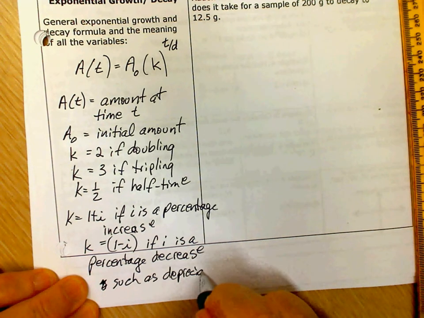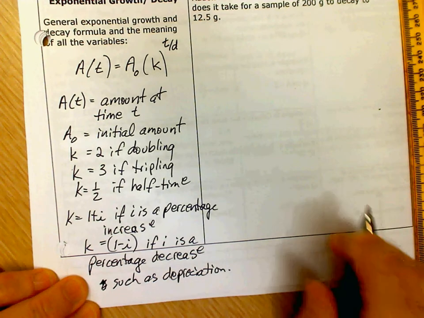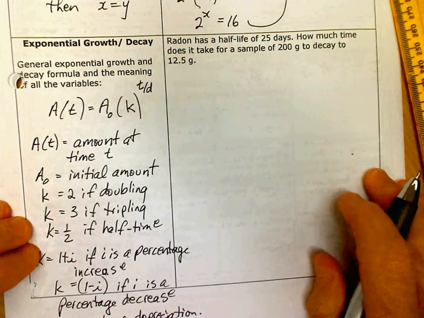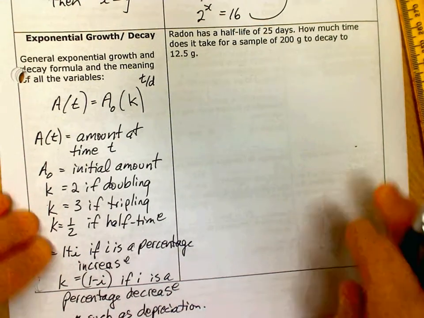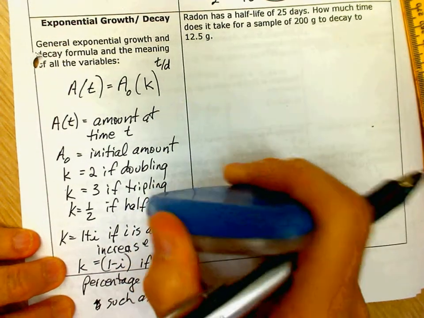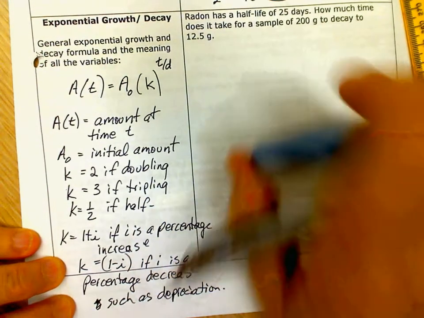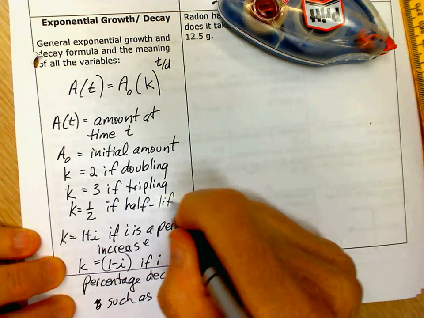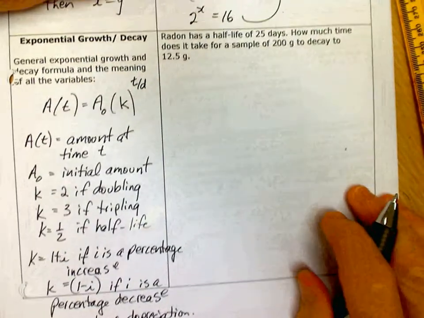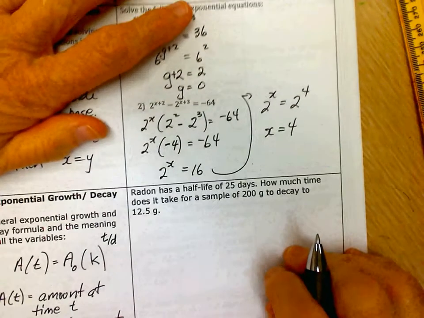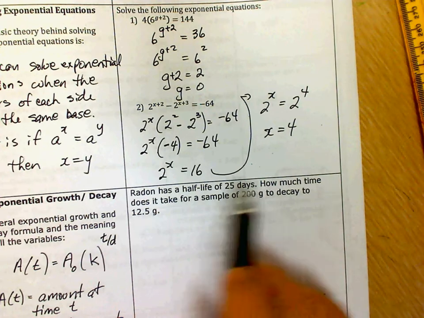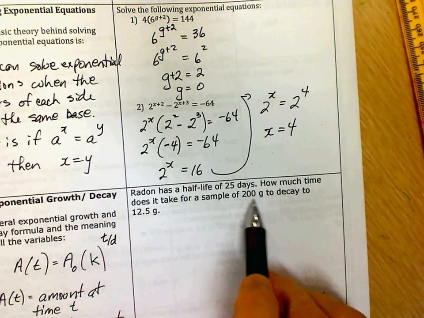Let's do an example. This is a half-life question. I shouldn't call this half-time. Why don't we call this half-life just to be consistent here? Half-life, half-time, I guess it's equivalent. Radon has a half-life of 25 days. How much time does it take for a sample of 200 grams to decay to 12.5 grams?